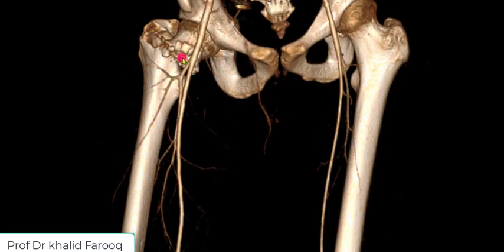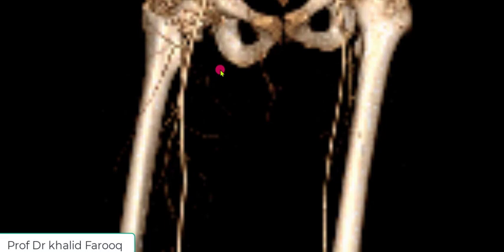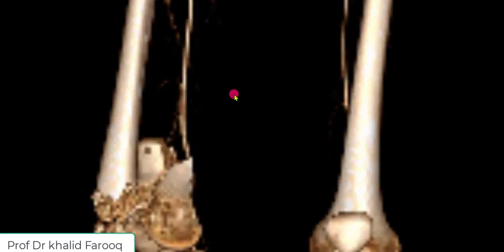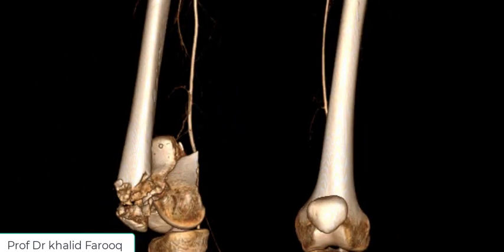Fracture of the base of the neck, just trochanteric region. Entire course of the femoral artery, and this is the area where we can see fracture of the lower end of the femur.